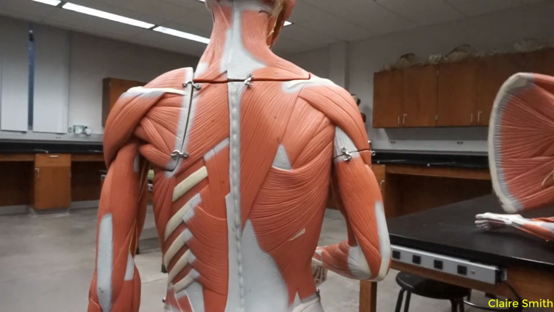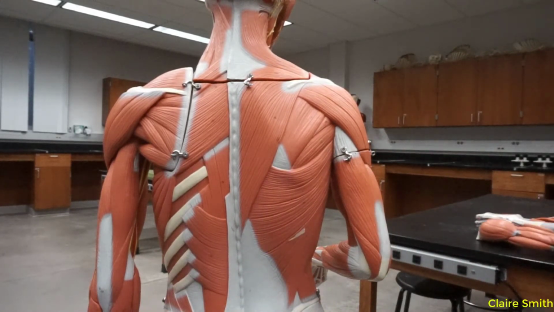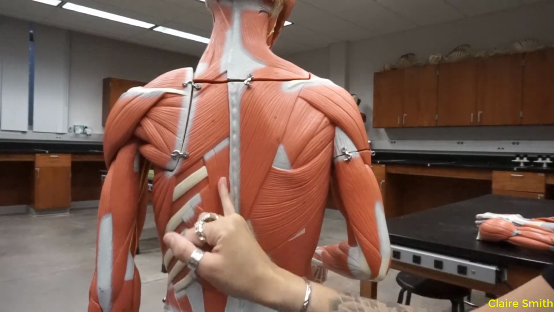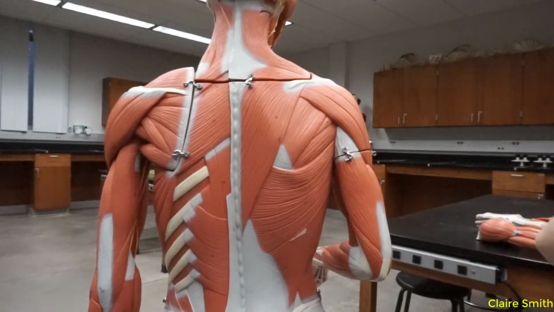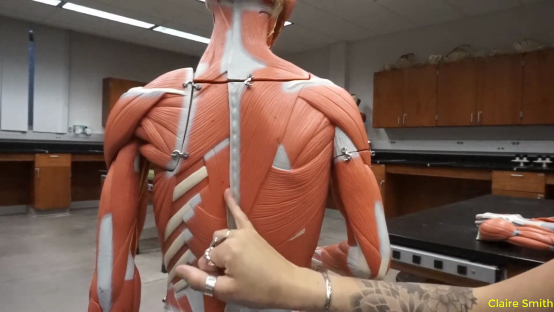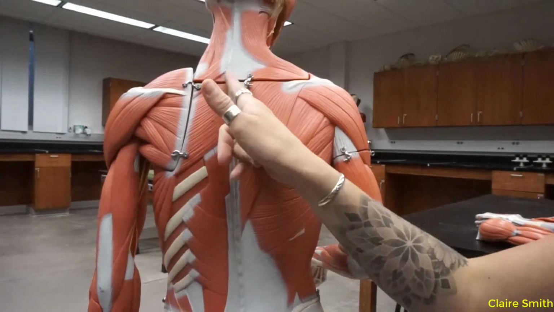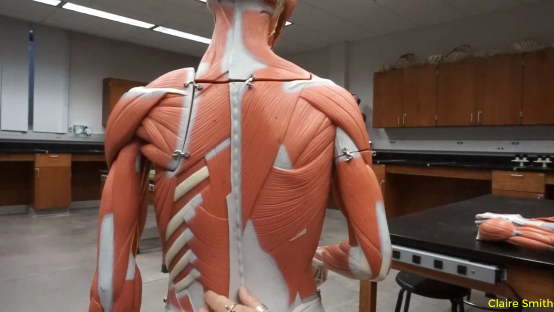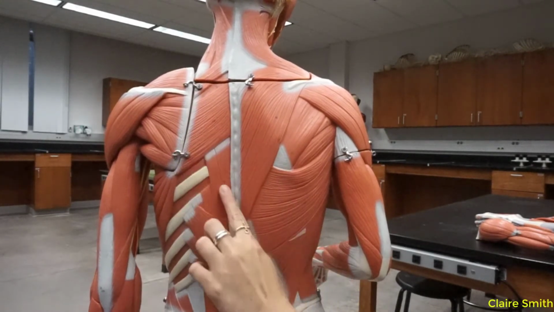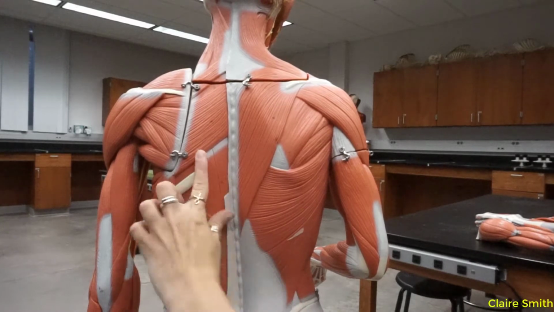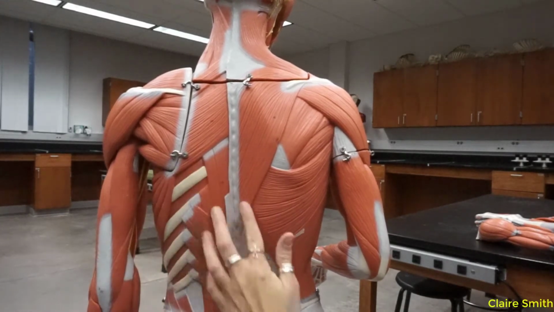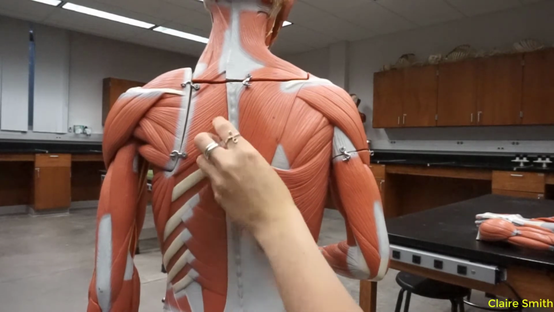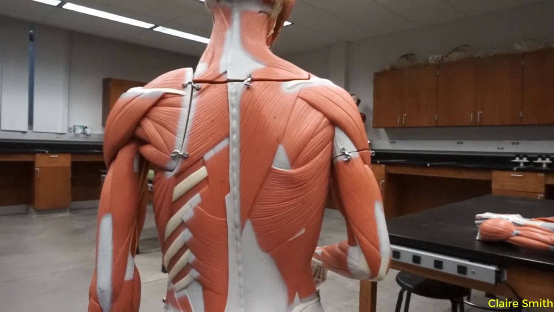Okay? Along our spine, we have a number of different vertical muscles known as the erector spinae muscles. So this is your spine, right? These muscles go up and down the length of your spine and help maintain posture. You can only see it on the models in this little section right there. But in reality, there's multiple different little pieces of this that go all along your spine.